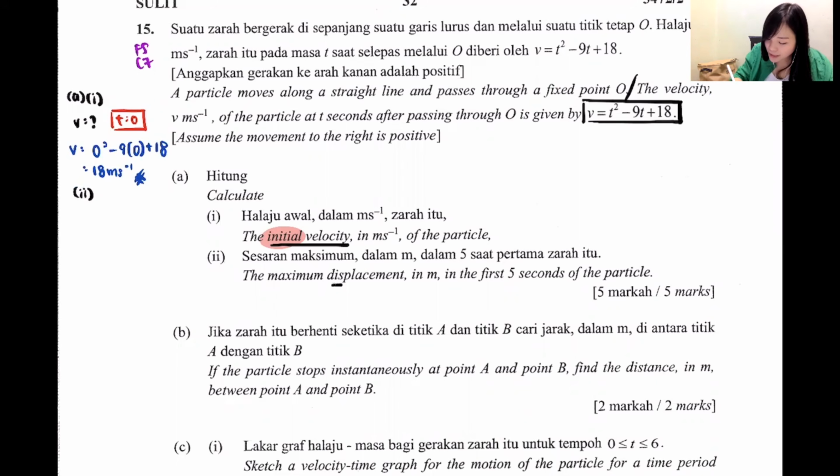Second part, they say find the maximum displacement. Displacement is S. You must know what you are finding, my dear, whether S, V, A, or T. Only got 4 things, okay? They want to find the maximum displacement in meter in the first 5 seconds of the particle. How do we do this one? The first very important word is maximum. Initial means t equals 0, right? Whenever they say maximum or minimum, you learn under Form 5 Chapter 2, differentiation: dy/dx equals 0. Now they say maximum displacement, so it's ds/dt equals 0.